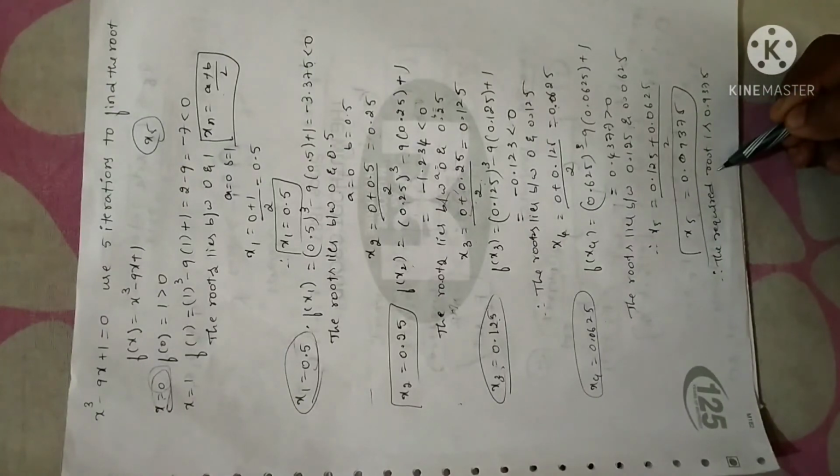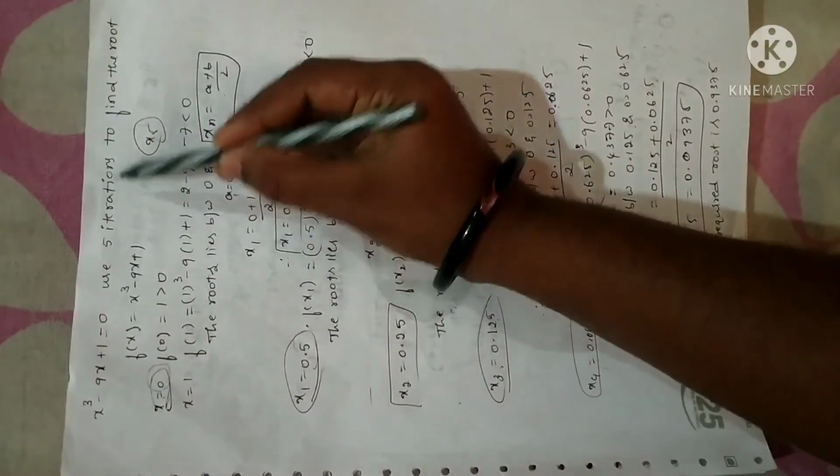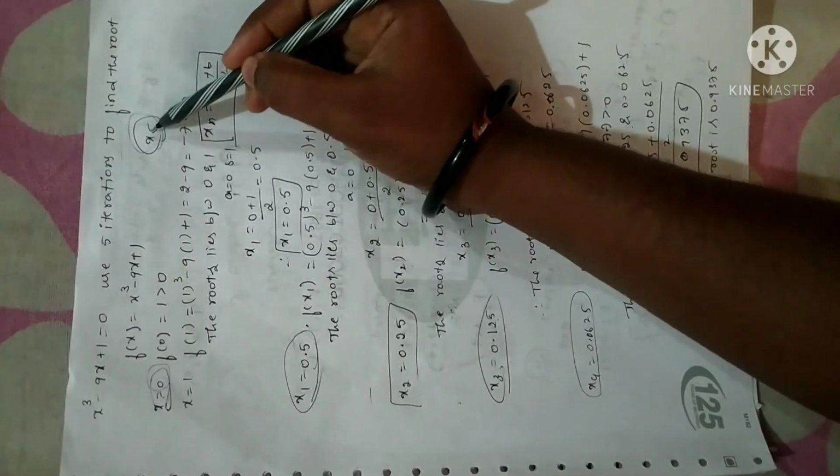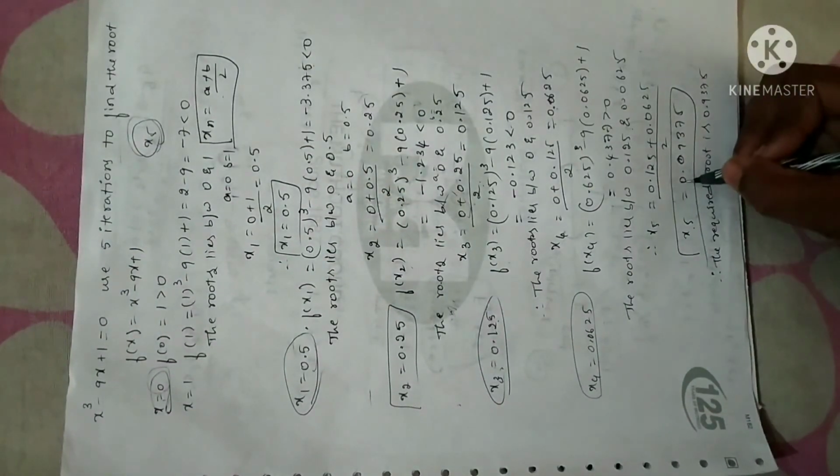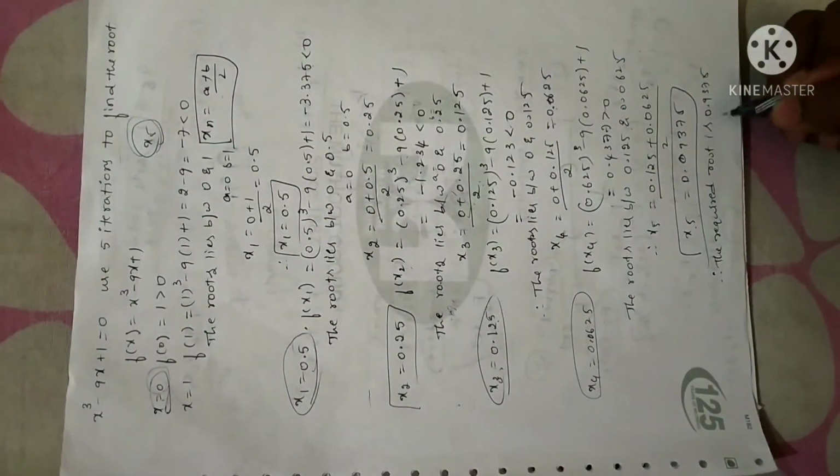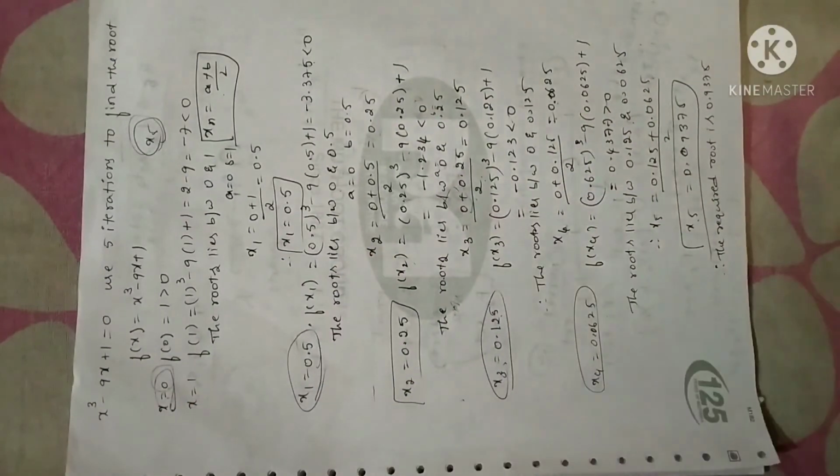Now there is no need to continue further. Why? Because they have asked us to find the root up to 5 iterations. So we have to find the x5 value. Since I have obtained the x5 value, this will be the required root of the given equation. Hope it is clear.